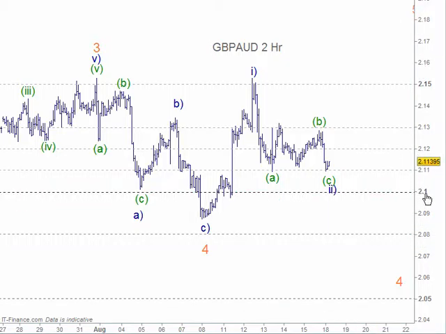This is 2.1, and then we've got 1, 2, and 3 here, so this is group 1. If that becomes the support, then you can look to build into a third wave at that stage through here.